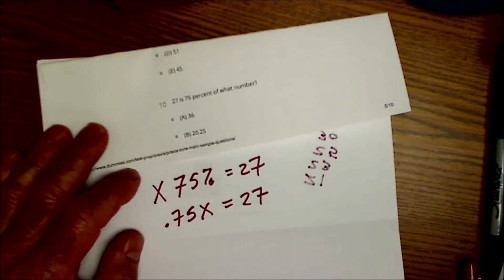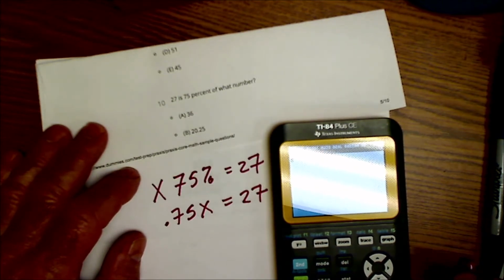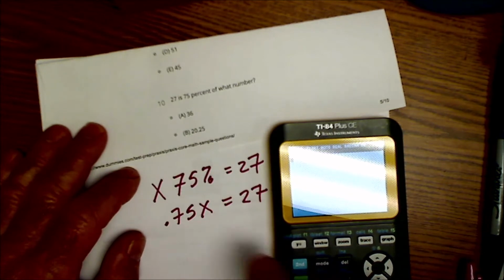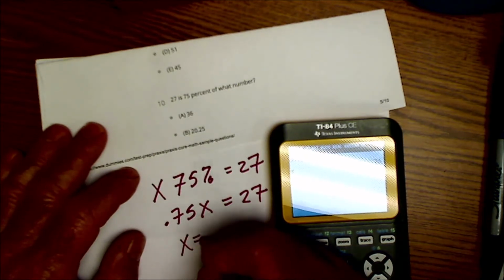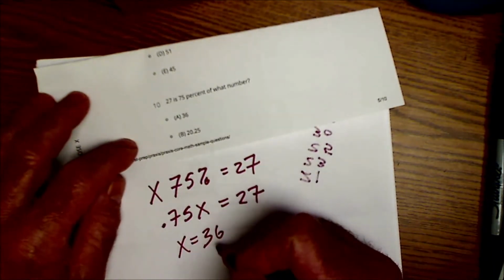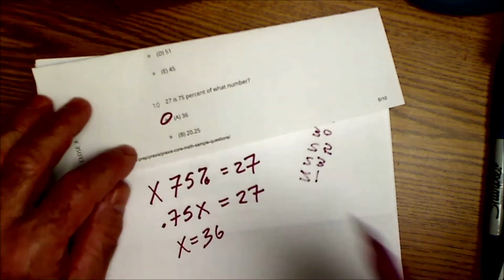And then to get x by itself, I divide both sides by 0.75. So 27 divided by 0.75 gives me 36. So x is equal to 36, meaning that 75% of 36 is 27. So 10 would be A.